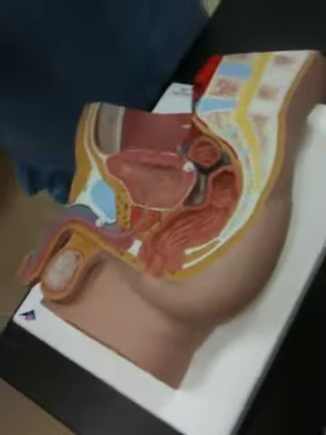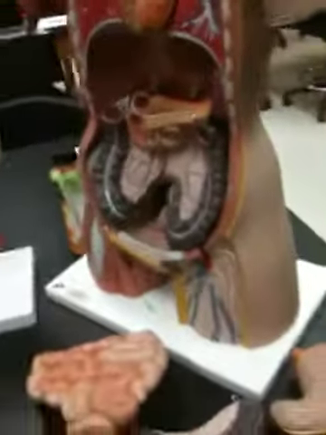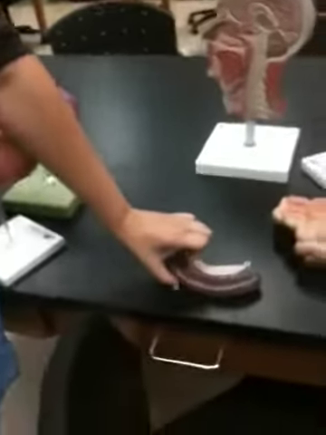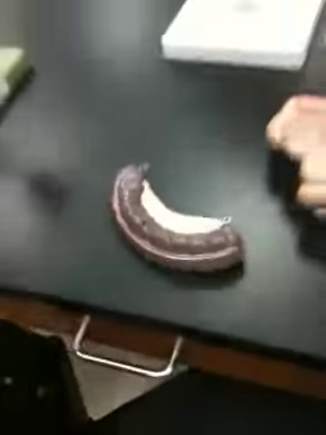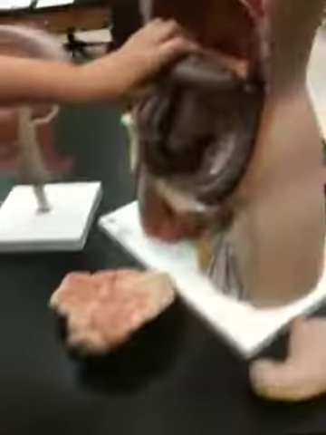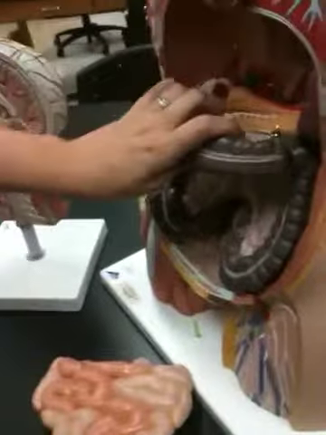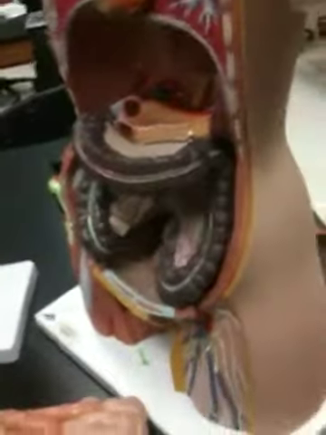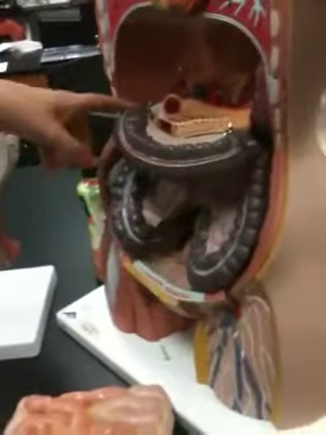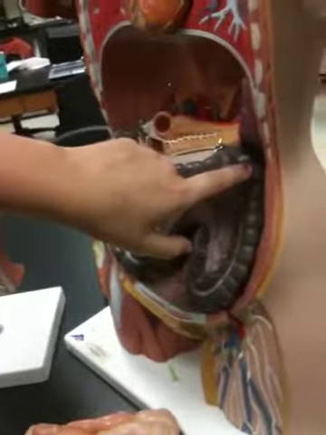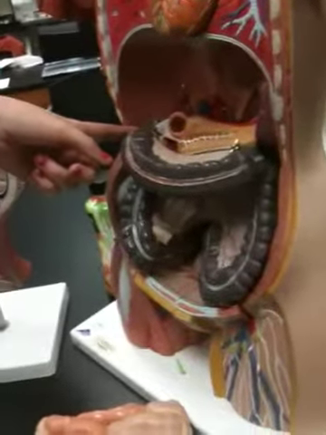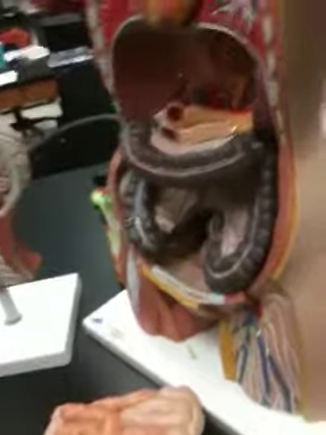The haustra, which are the sacs of the large intestine, we need to come back to that. So each of these pouches is a haustra. They allow for the food to move in and expand. They also want you to be able to find, if we were to reattach this, each time it turns, we name the turning. So these are called flexures. The one that's close to the spleen is the splenic flexure. The one that would be close to the liver side would be the hepatic flexure.